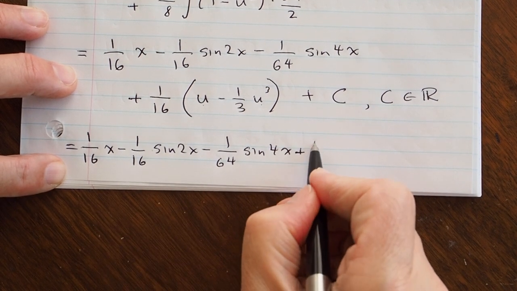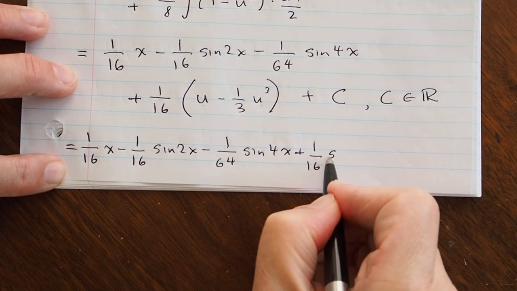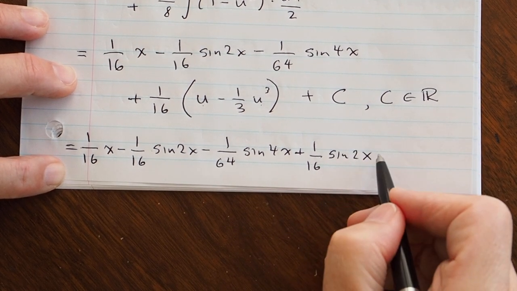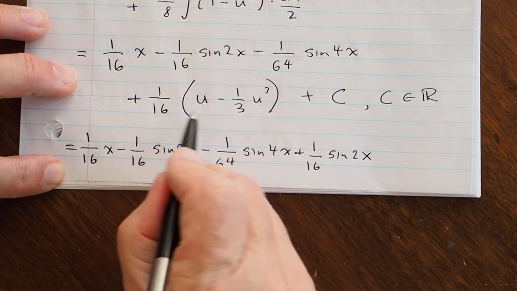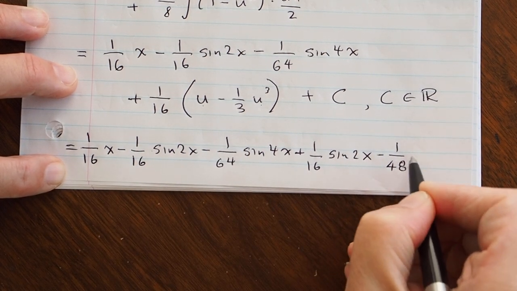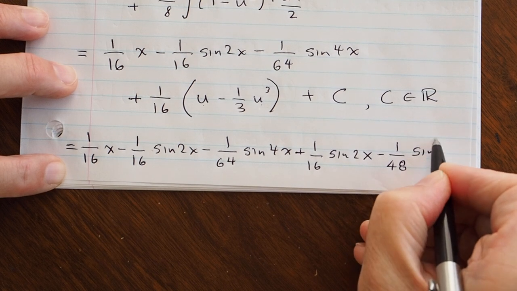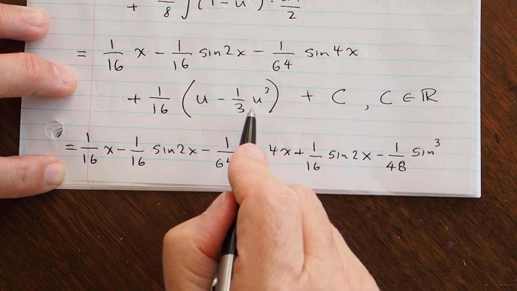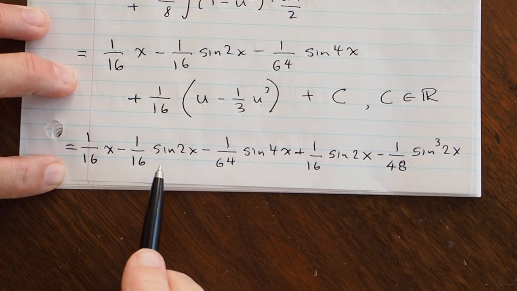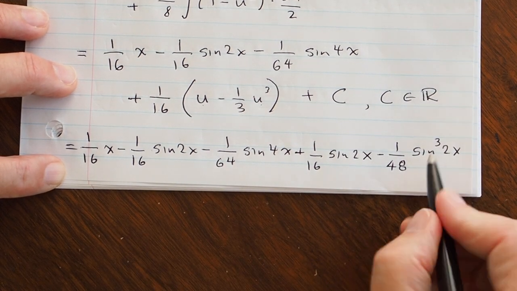So that's going to be plus 1/16 sine 2x minus 1 over 48 sine cubed 2x, plus c, by the way.